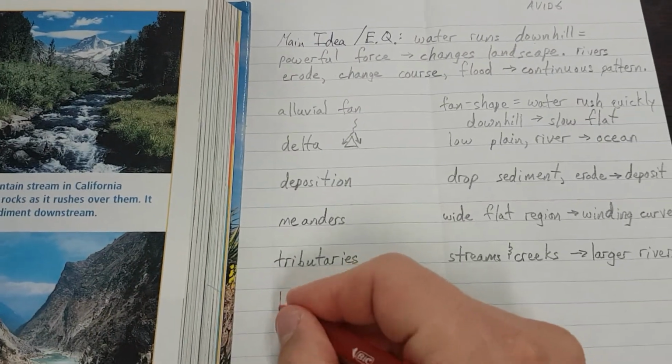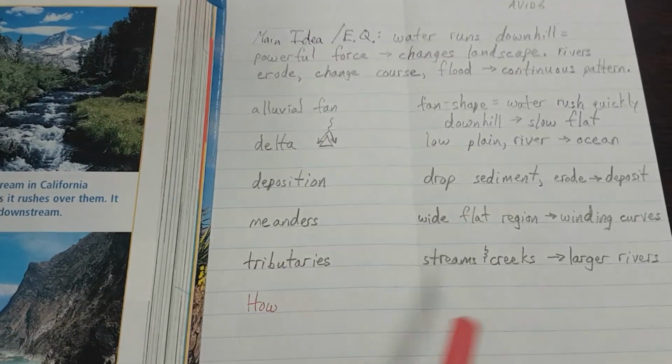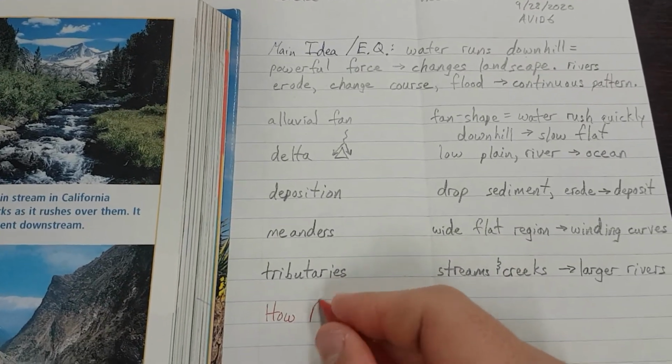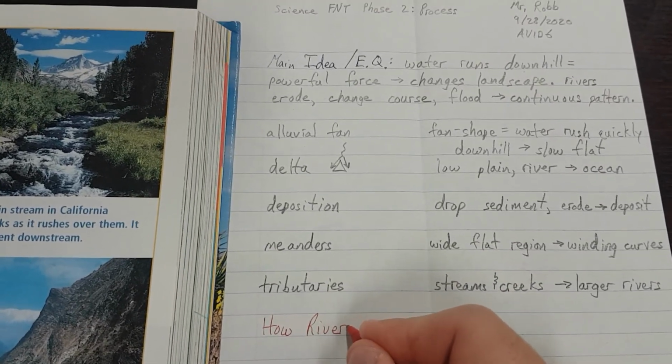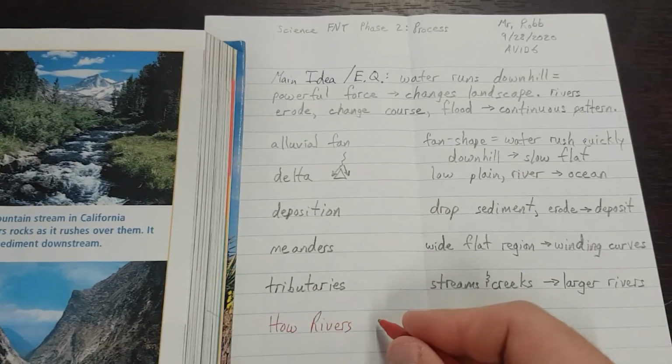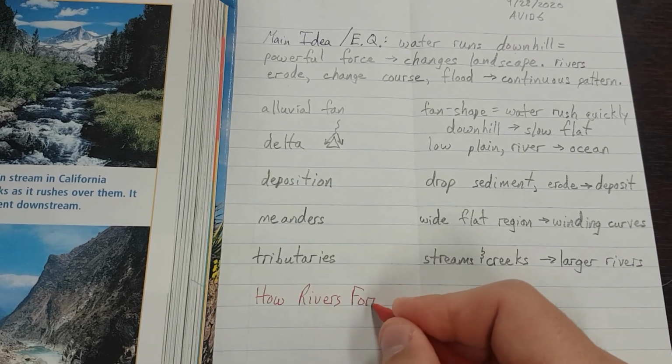How rivers form. Capital H-O-W, how. Notice that I'm skipping a line in between to leave some space. Rivers, capital R-I-V-E-R-S. We are already more than halfway down our page. Form, capital F-O-R-M. Switch back to our pencil.